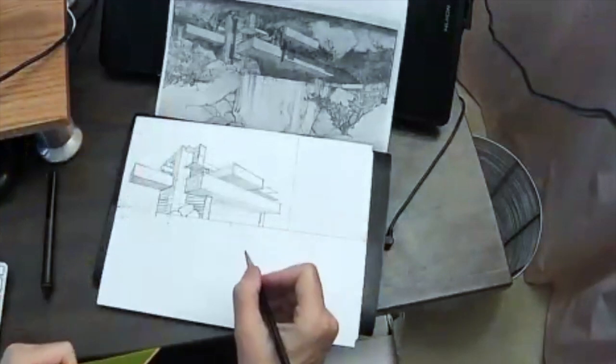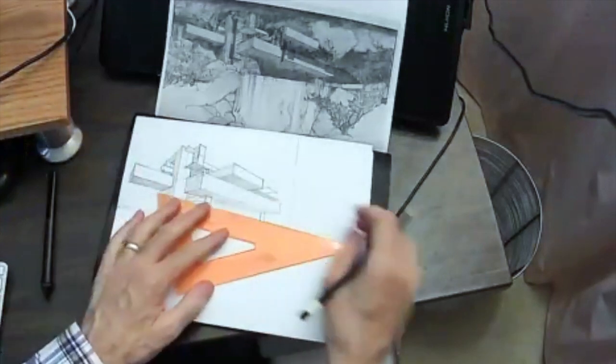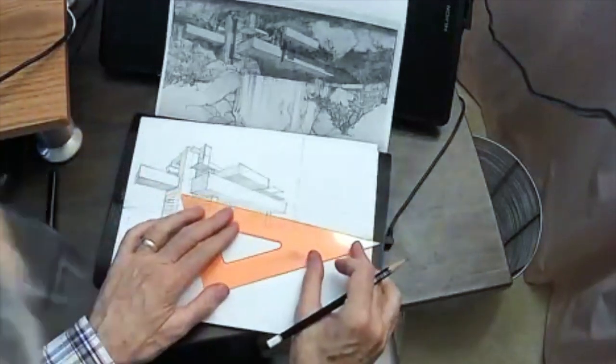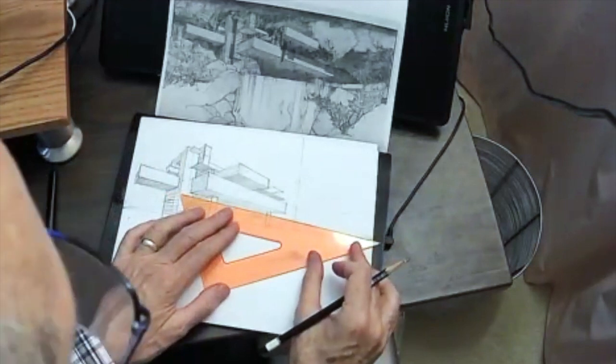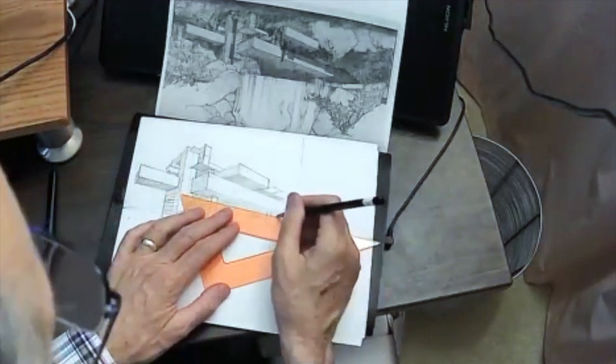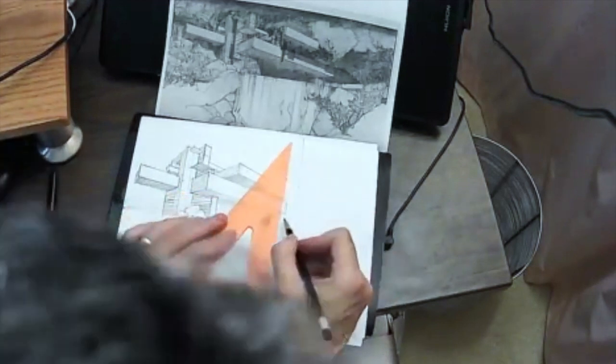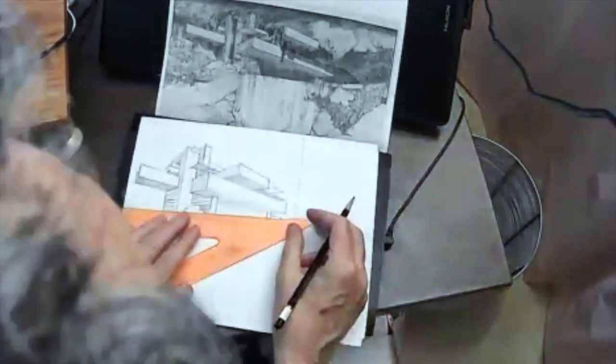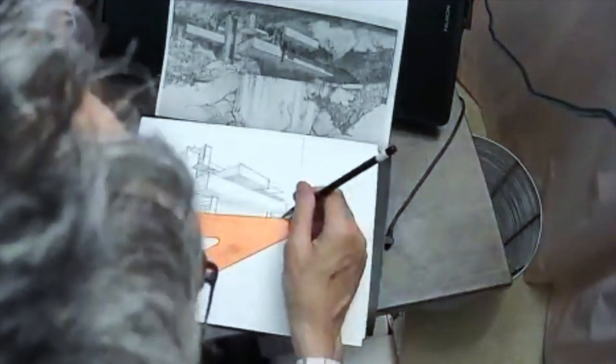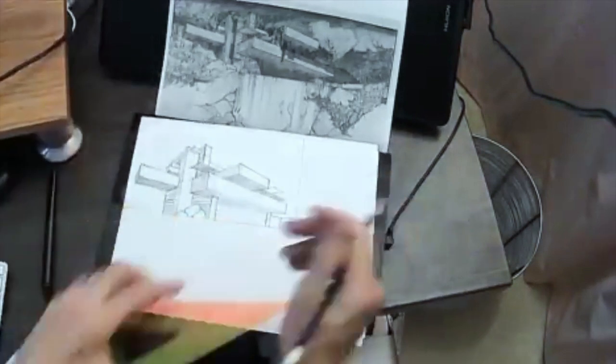Something like that. And then there's a little brick wall coming in this direction further. And it stops right about there and then heads in a different direction, this direction. Okay.